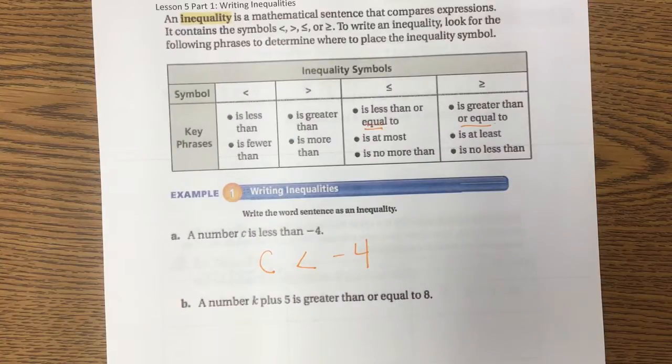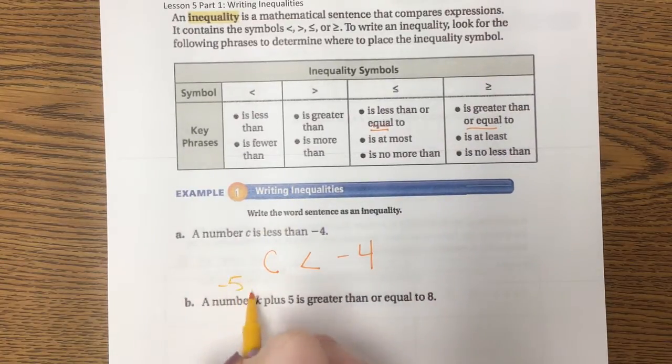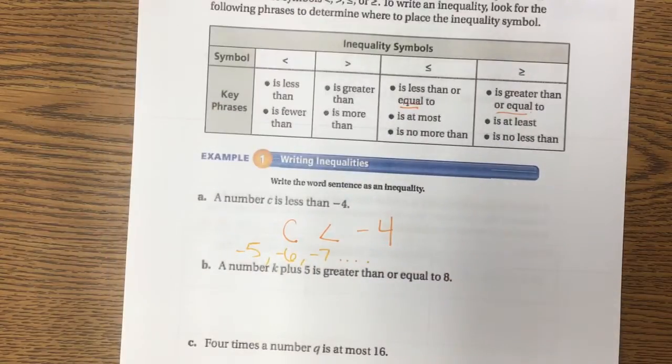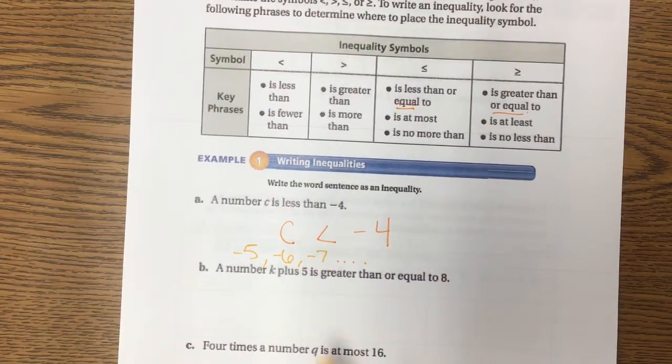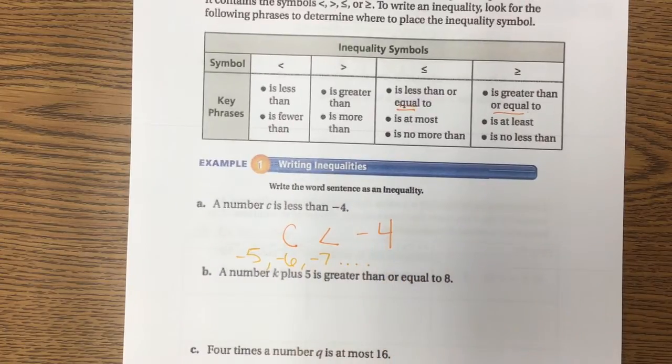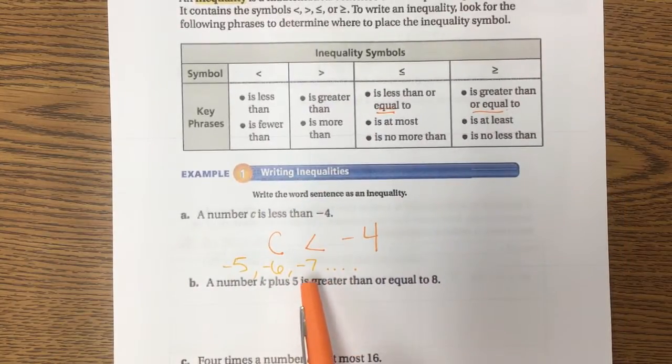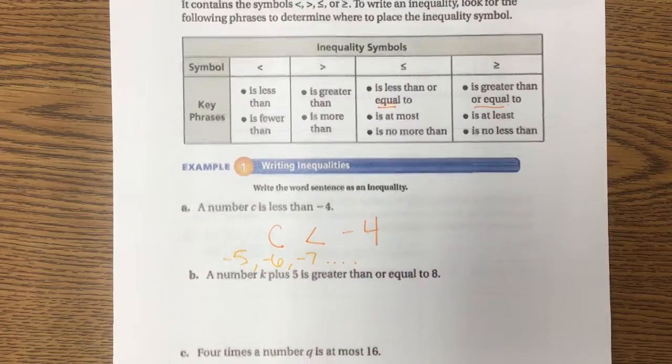So C could be a few things. C could be -5, -6, -7, and so on. The reason that these numbers are less than -4 is because when we're dealing with negatives, you would rather owe somebody $4 than $5, $6, or $7. So those numbers are all going to be less than -4.